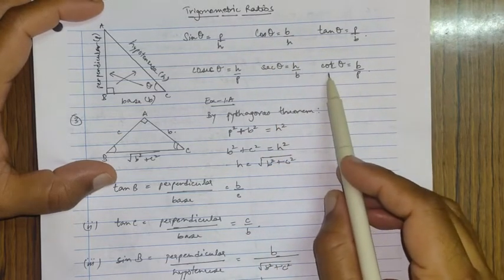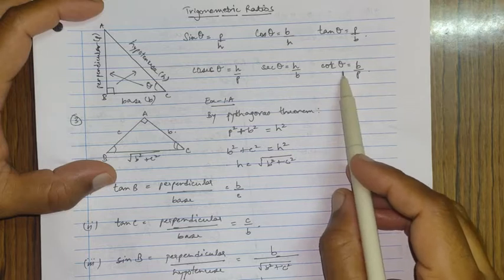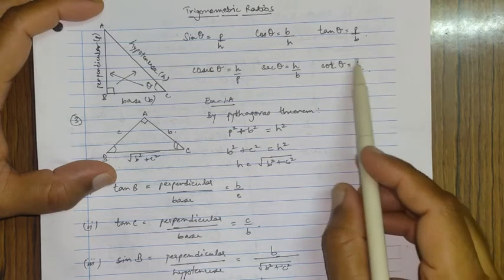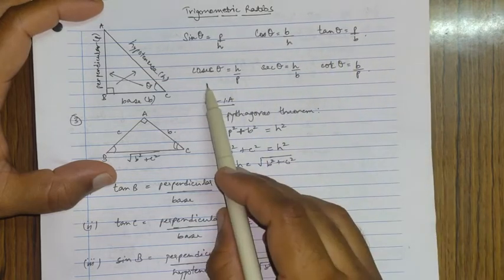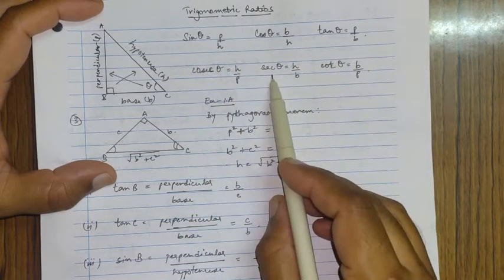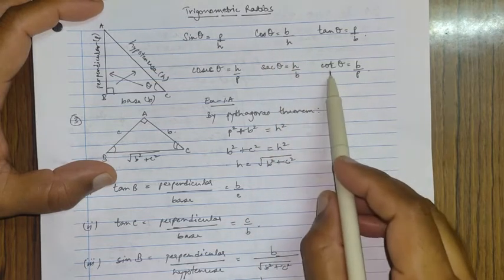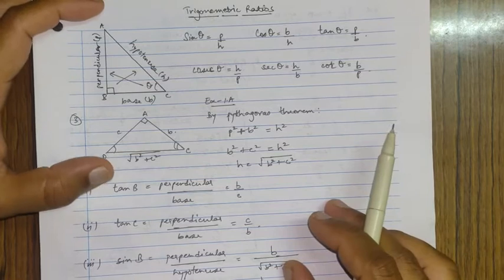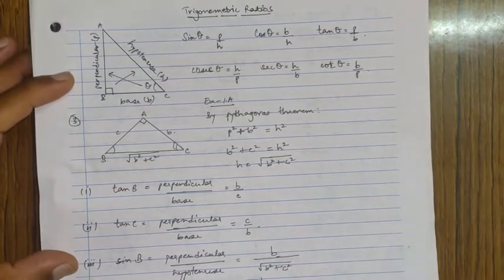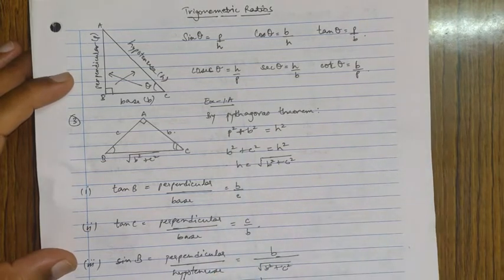And the last trigonometric ratio is cot theta, which is base upon perpendicular, and this is also the reciprocal of tan theta. So cosec theta is a reciprocal of sine theta, sec theta is a reciprocal of cos theta, and cot theta is a reciprocal of tan theta. Now, I've taken a few questions from the first exercise, that is exercise 1.8, where we have to find out the value of certain trigonometric ratios.